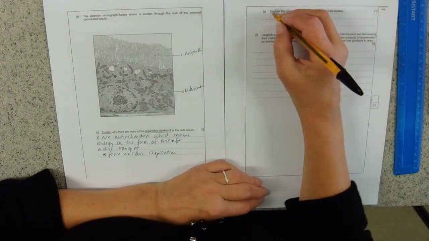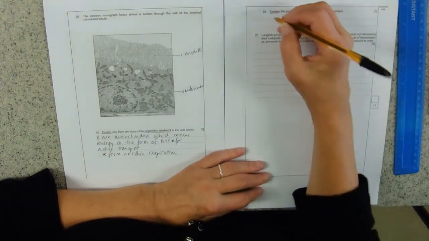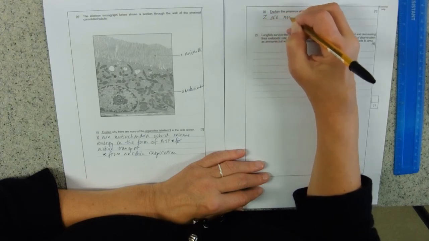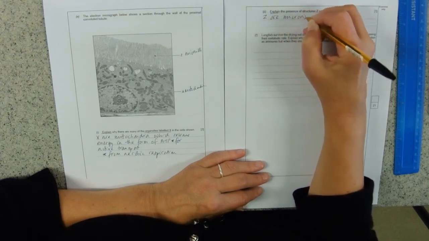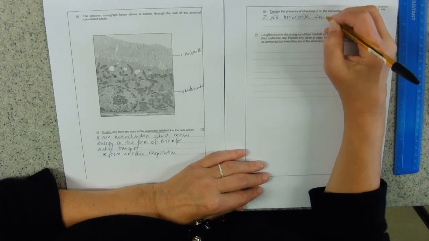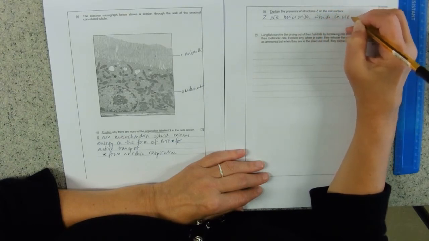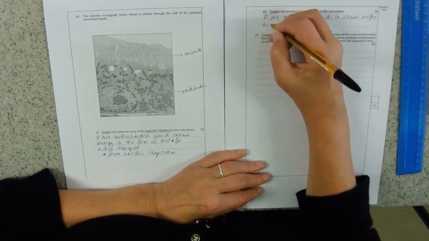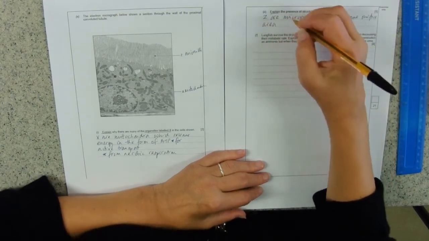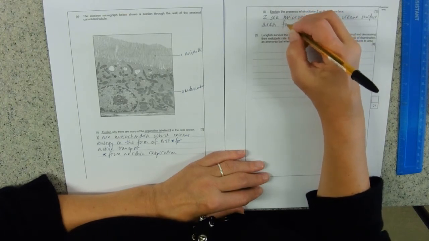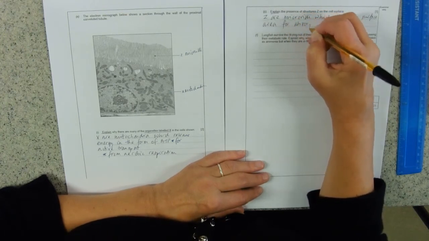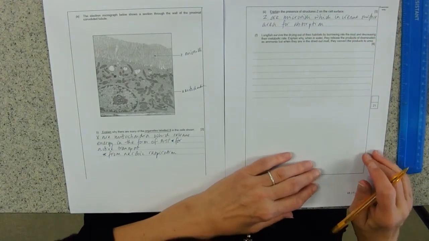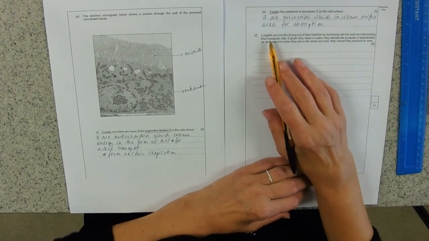Explain the presence of structures Z. So again, I'm going to say what they are. Z are microvilli, which increase surface area, and again I'm just going to go for absorption. So say what it's for, that's an explanation.